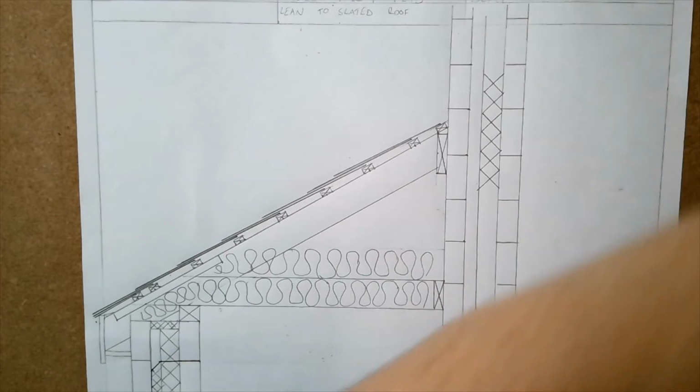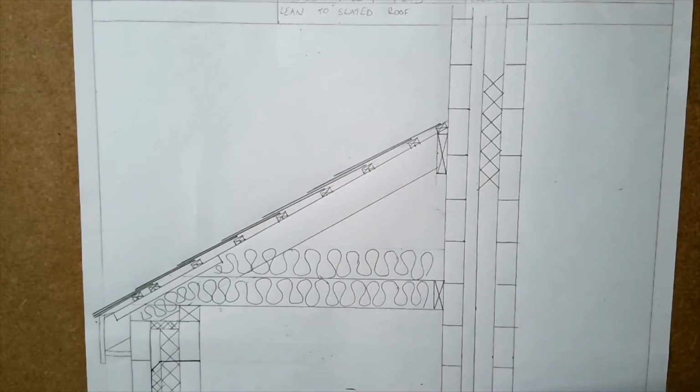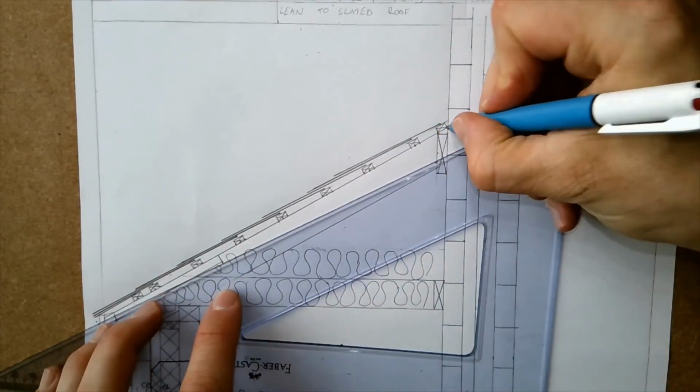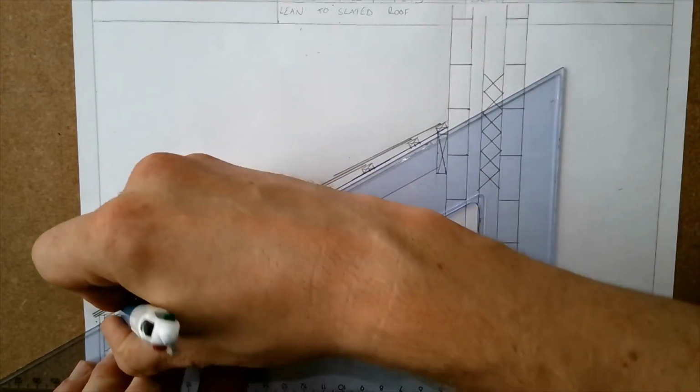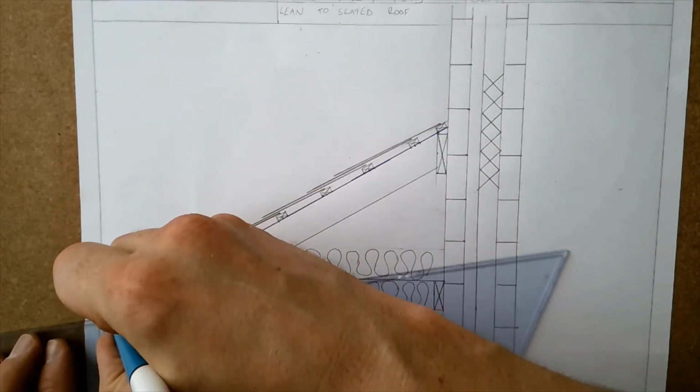So blue pen we use for the roofing felt itself, so it's just basically a blue line all the way across the top of that rafter. The carpenter's job is to put down that roofing felt.